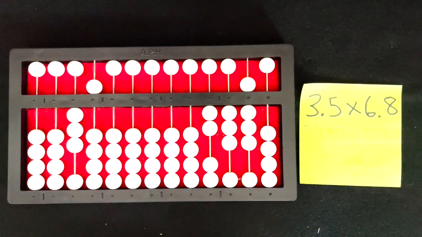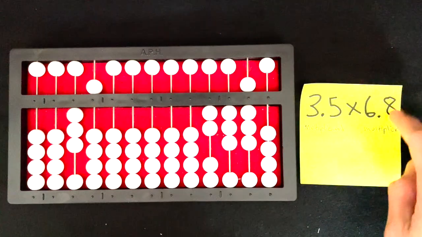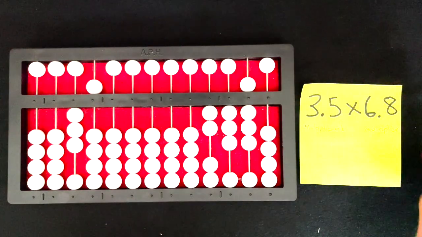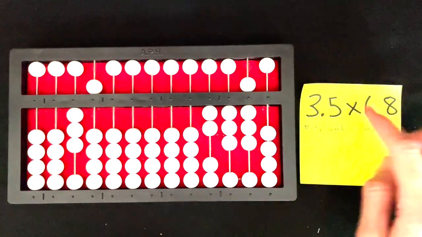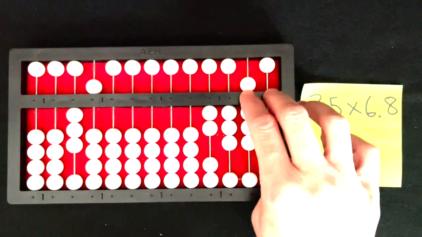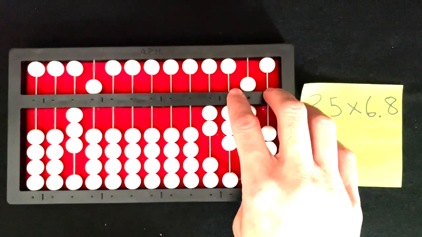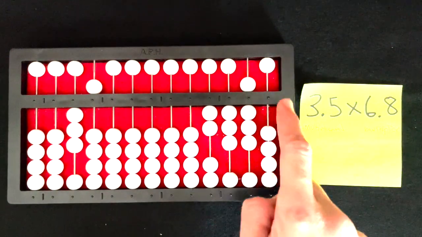Okay, so now we run into how are we going to say what our product is, because we have those 2 decimal points. So when we look here, we see that we have 2 decimal points, one in the multiplier and one in the multiplicand. So we're going to add those together. 1 plus 1 is 2. So I'm going to go 2 spaces from the right, and I'm going to get my product.